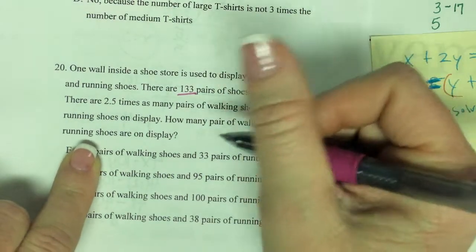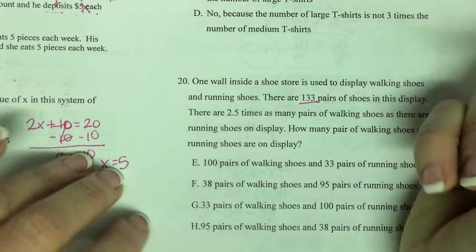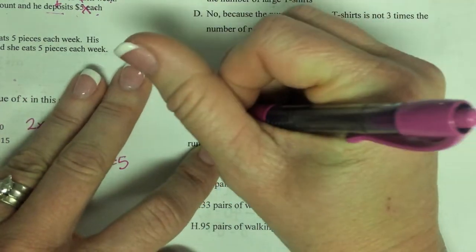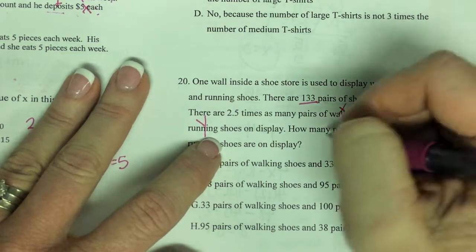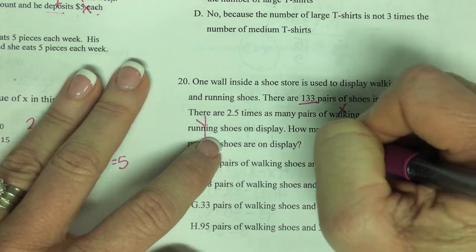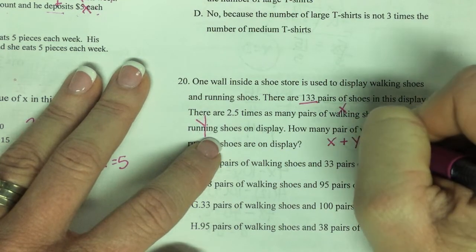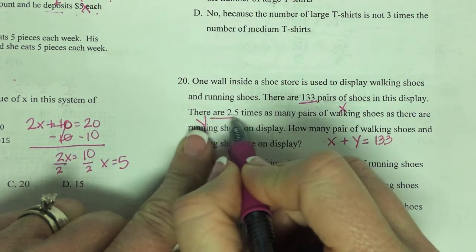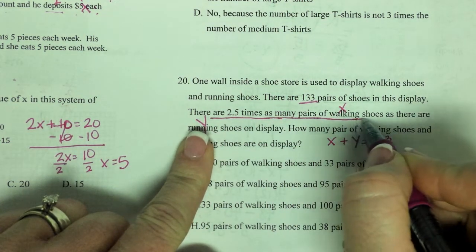Okay, you said X and Y? Or you said R and W? Okay. Can we say X is going to be walking and Y is going to be running? Everybody cool with that? So if I take the number of walking shoes and I add them to the number of running shoes, I get how many? 133.